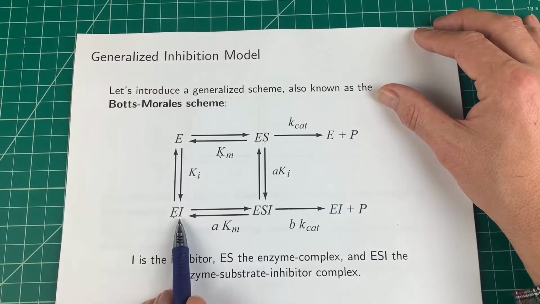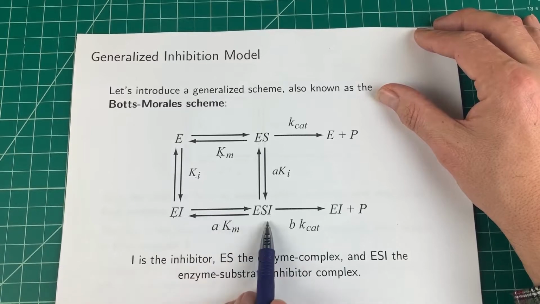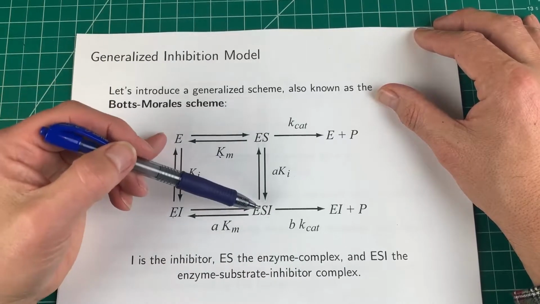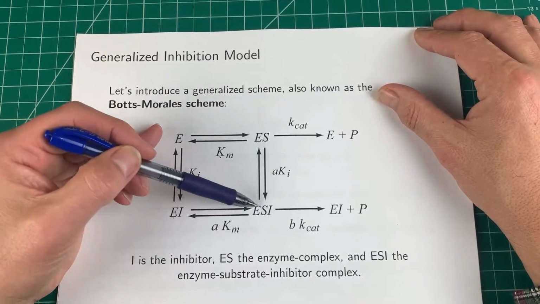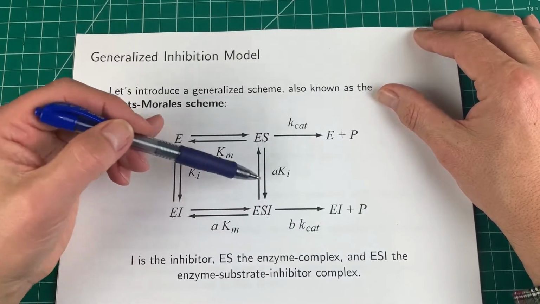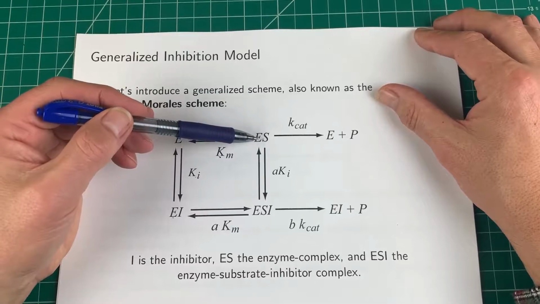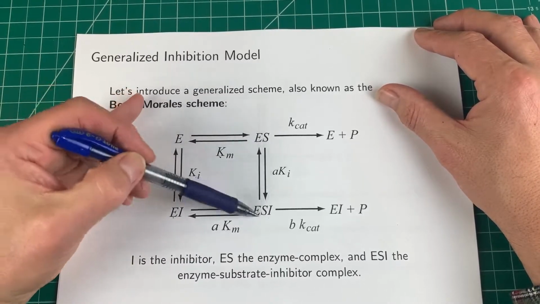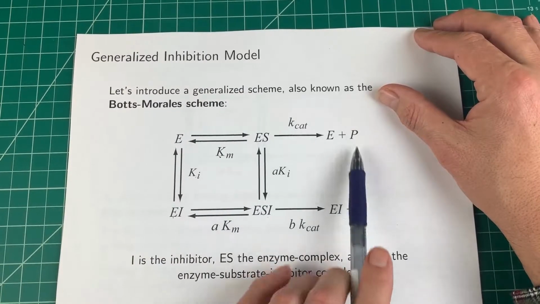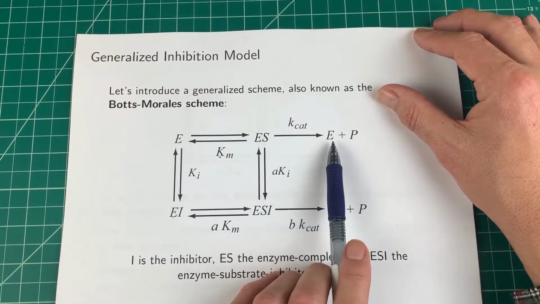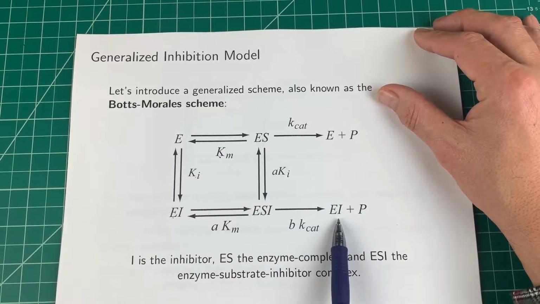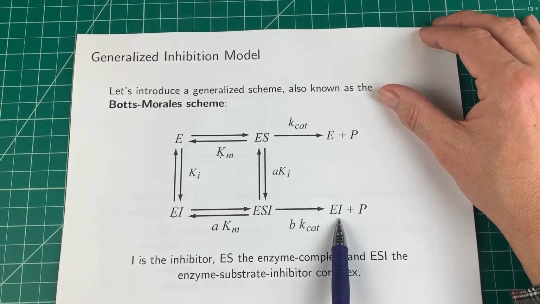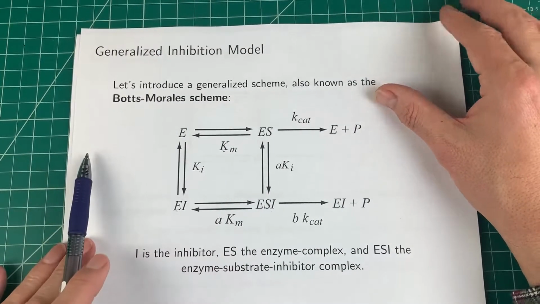There are other 2 possibilities here. Maybe the inhibitor doesn't bind to the active site, maybe it binds elsewhere, in which case substrate can still bind, but this time we form the enzyme substrate inhibitor complex. And if we have this state, it could lose the inhibitor molecule and just end up as enzyme substrate complex. Now both these complexes in principle can result in product. In the first case we get free enzyme released, in the second case we get enzyme inhibitor released. Okay, so let's look at these in more detail.